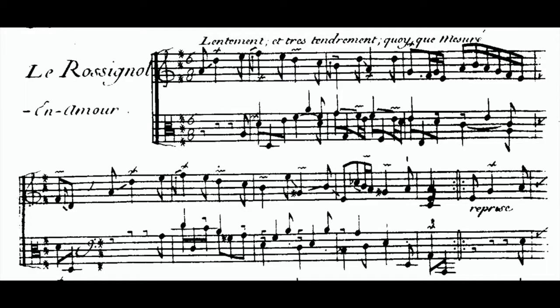And now we have someone that uses a lot of ornaments. François Couperin, Le Rossignol en Amour. If you see, 1, 2, 3, 4, 5. But what is interesting is that it is not the first note, but it is the first important note.